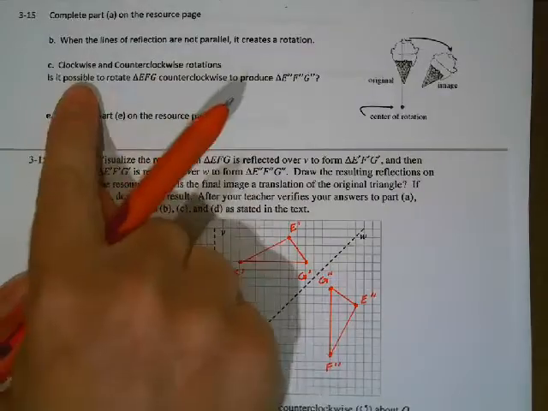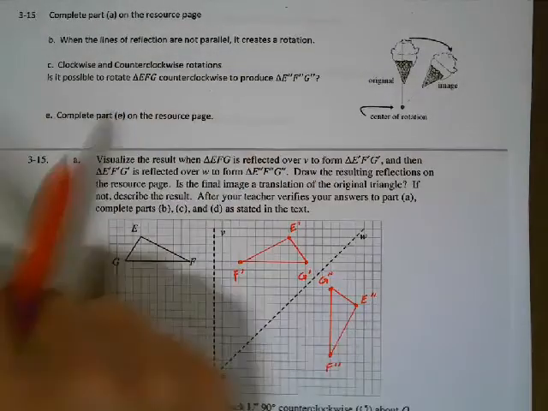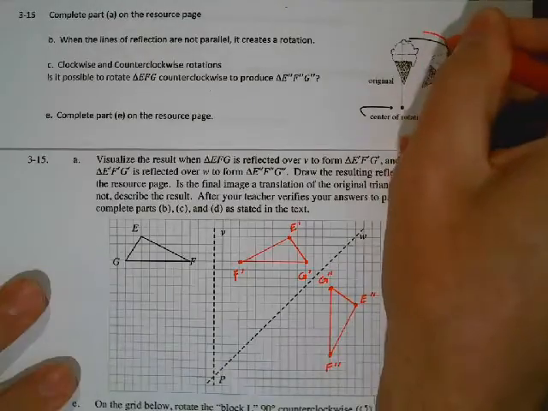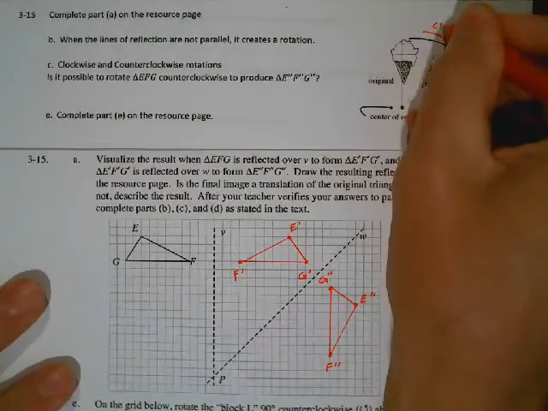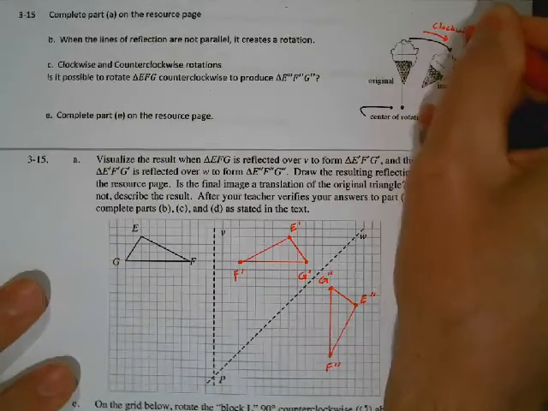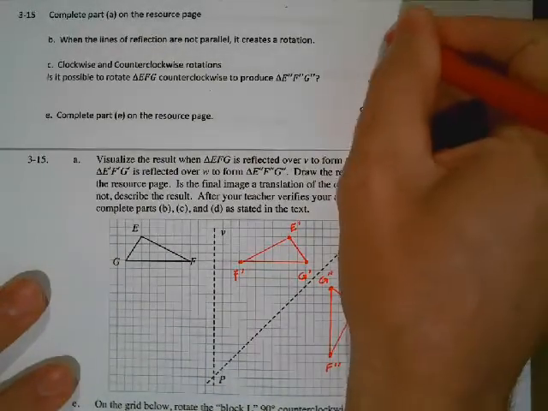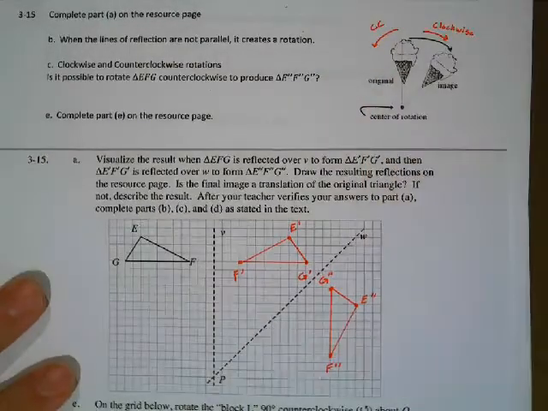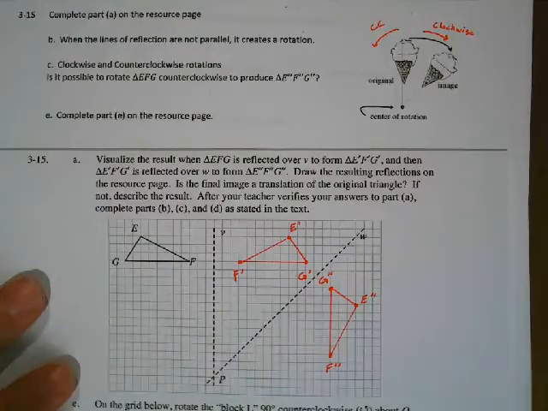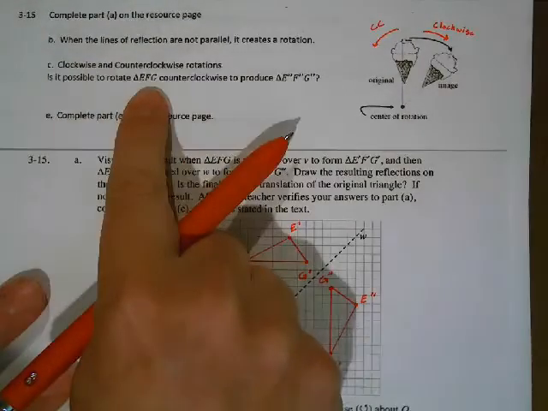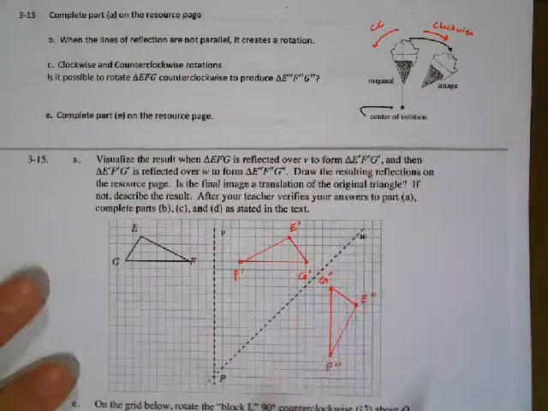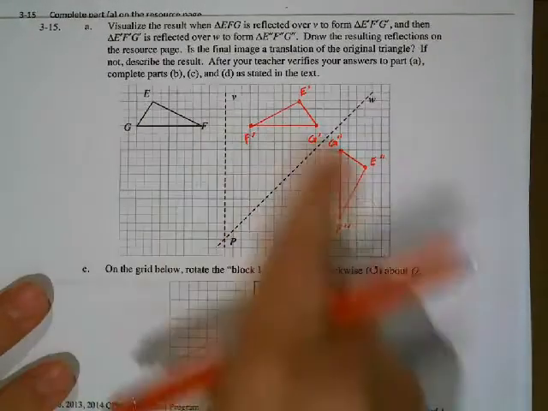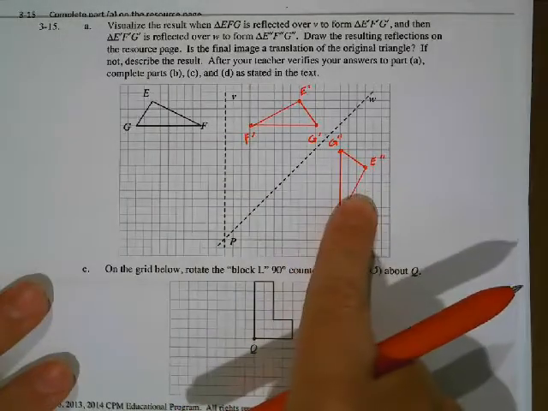All right, so we can go clockwise or counterclockwise. If we go this direction, we would call this a clockwise rotation. If we go the other direction, we call that counterclockwise. And I'll just write CC, and that's usually how we write it, is counterclockwise. All right, so either one of those are rotations. Okay, so is it possible to rotate EFG counterclockwise to produce that? Okay, so I don't know if you've noticed, but this is a 90-degree rotation here.